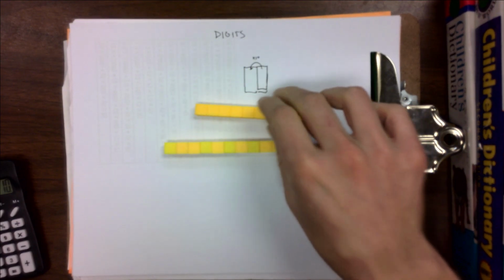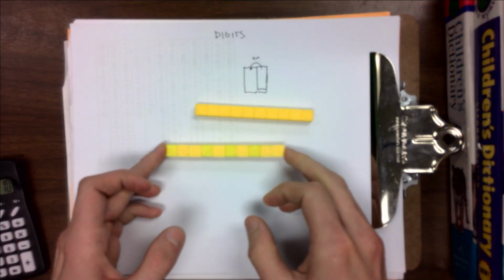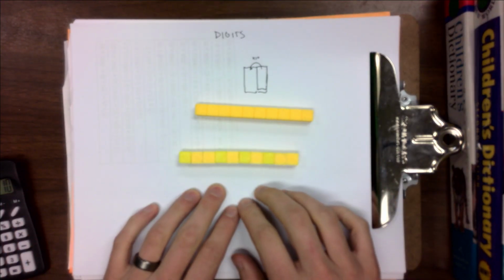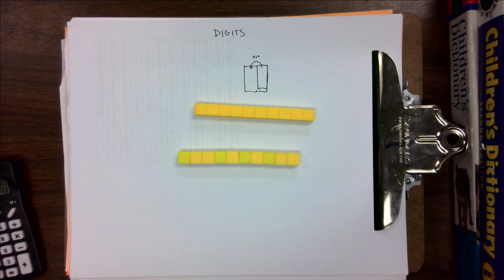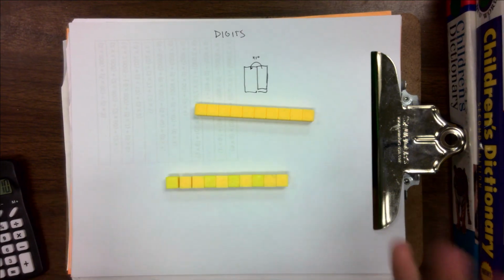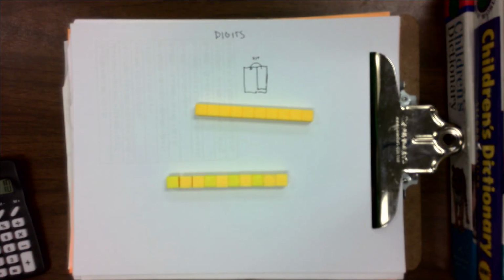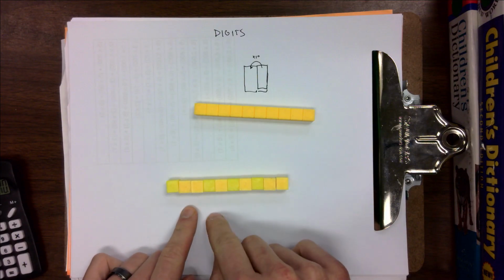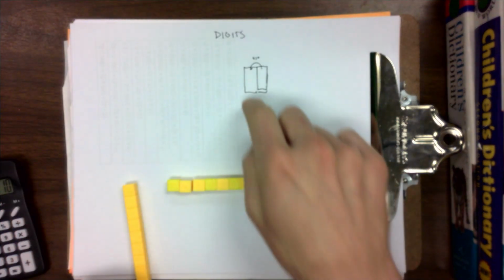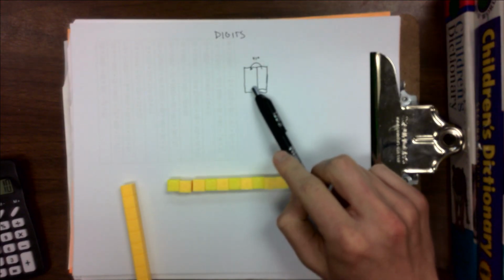Or a stick of 10, sometimes I'll call it. But they should know that it takes 10 ones to make 1 ten. Again, this should be just review. They should know this before 4th grade, but some people, we need them to be on the same page, and then others that know it, it never hurts to review the basics. So 10 ones equals 1 ten, and the same thing goes for when we write it abstractly as symbols.